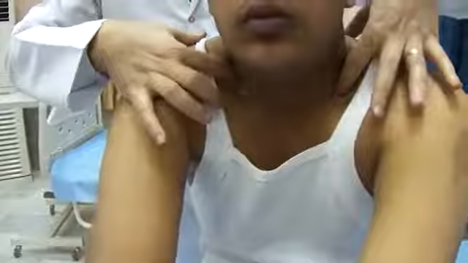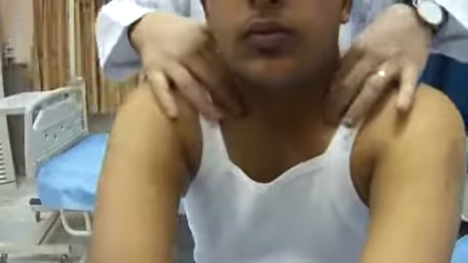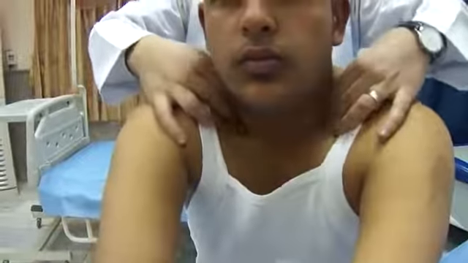Okay, this is the supraclavicular fossa, so you can palpate here for any lymph node.